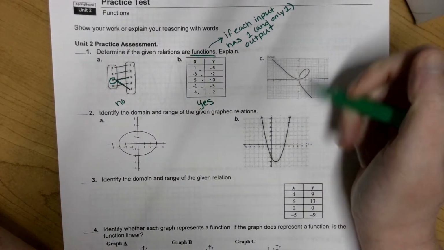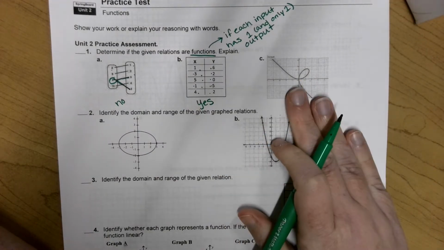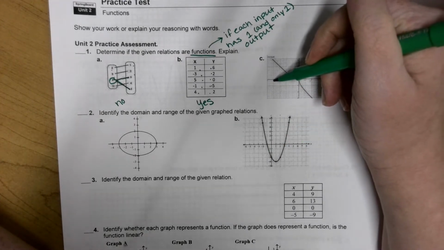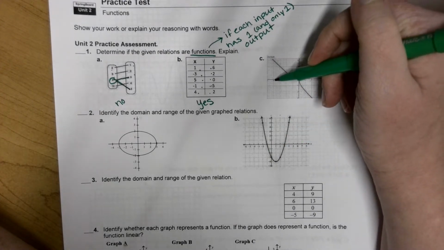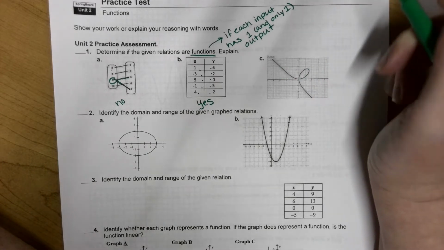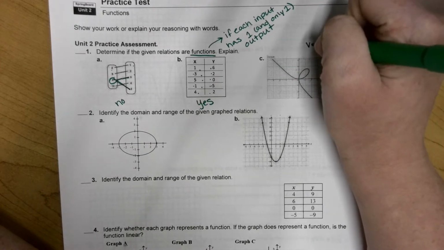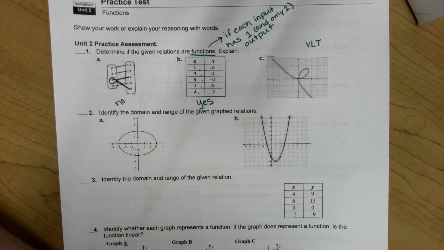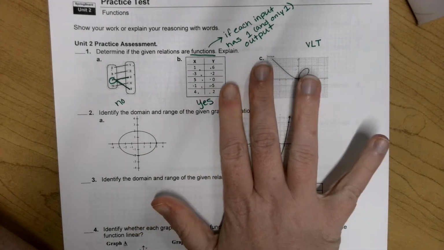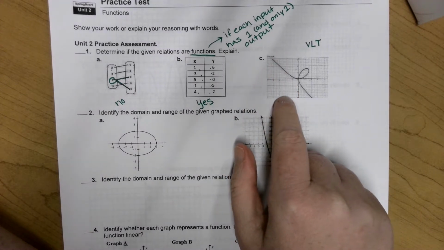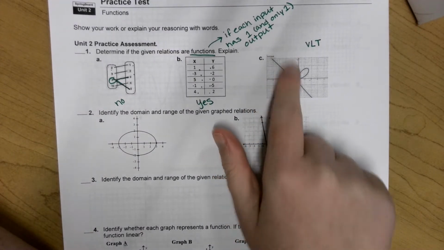And then let's look at C. So C, when you have a graph, that would be very tiring if I went, okay, this one only has one output. This one only has one output. There's only one output in between. It's going to take forever. So you have the vertical line test. You can abbreviate with VLT. And basically what the vertical line test is, a vertical line should only pass through the function once.